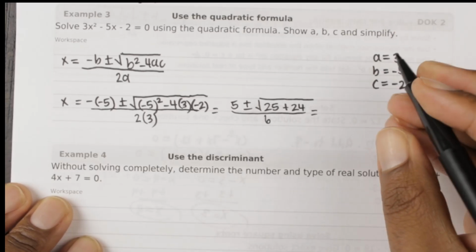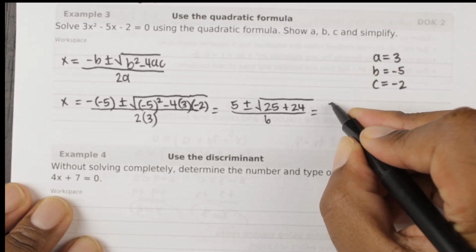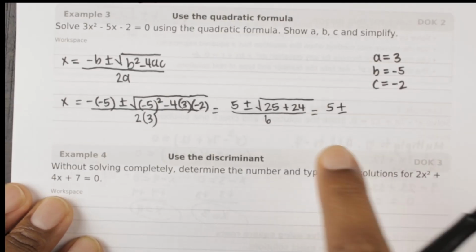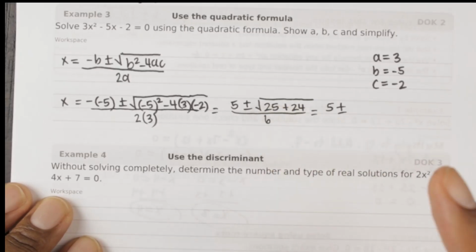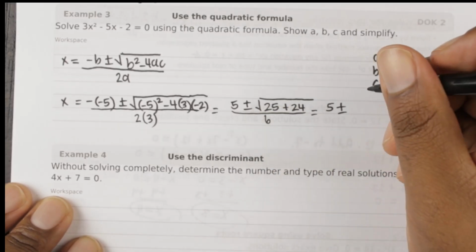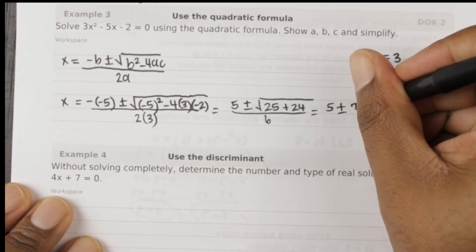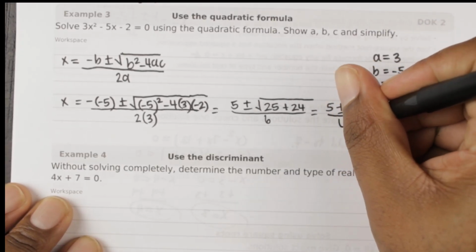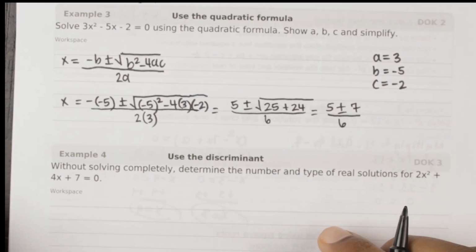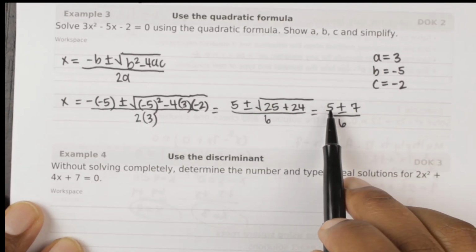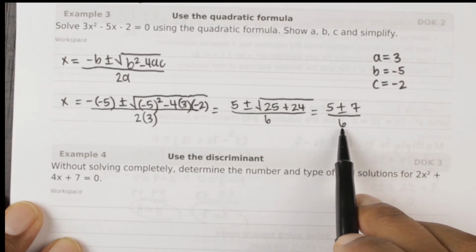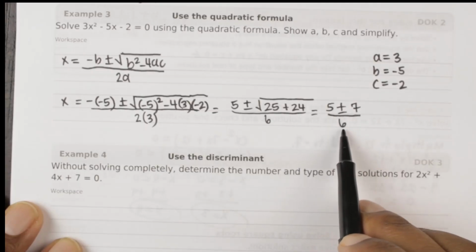Computing further, we're going to end up with 5 plus or minus the square root of 49, which is 7, divided by 6. Okay, so now we have two split solutions, right? One where we're going to do 5 plus 7 divided by 6, and then we have 5 minus 7 divided by 6.